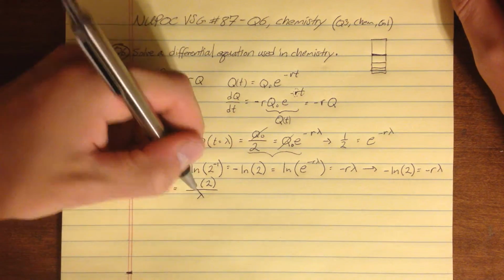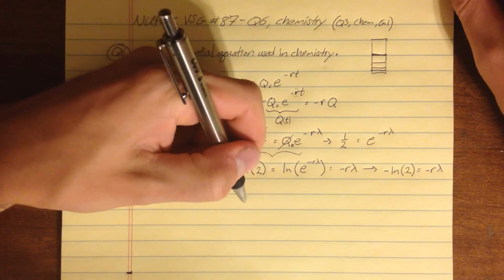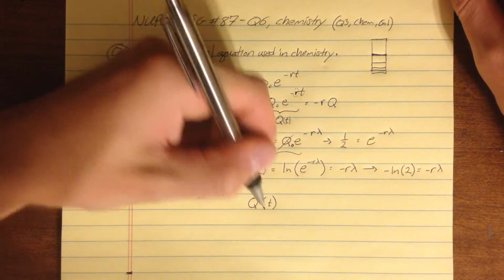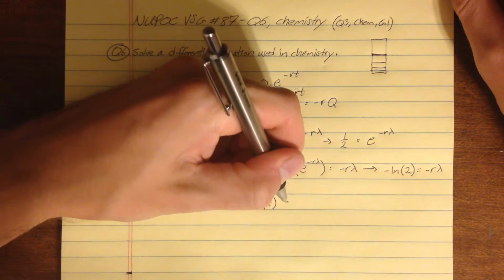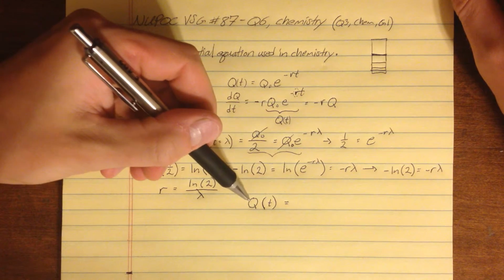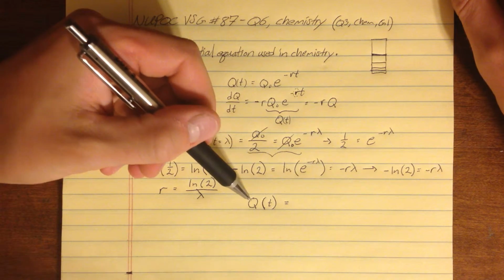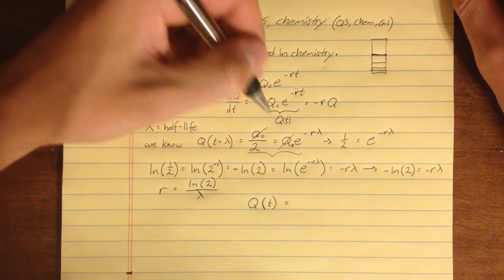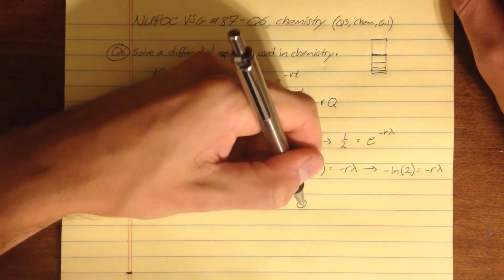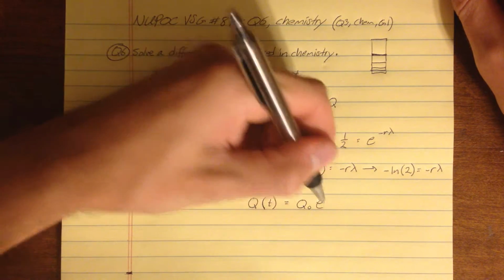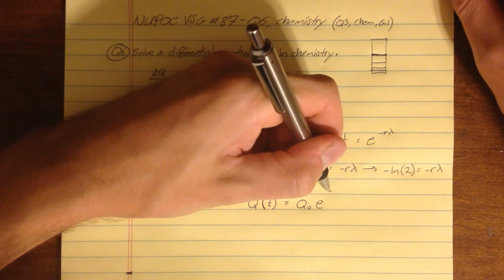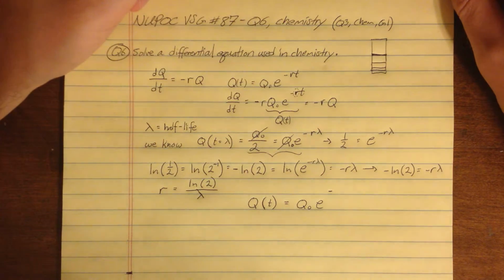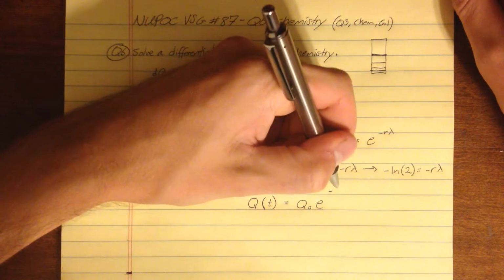So we can say then that Q of t in terms of the half-life of the material, the amount of the material remaining at any time t as it decays away, is equal to the initial amount Q naught times e to the minus ln 2 over lambda times t.